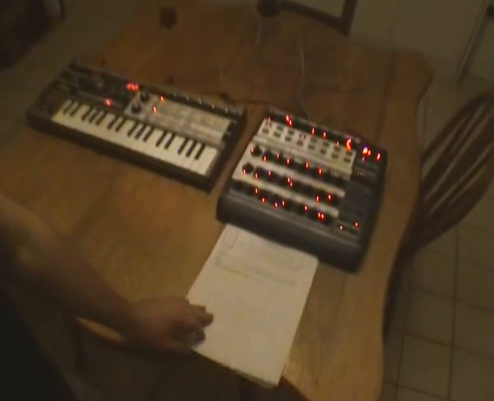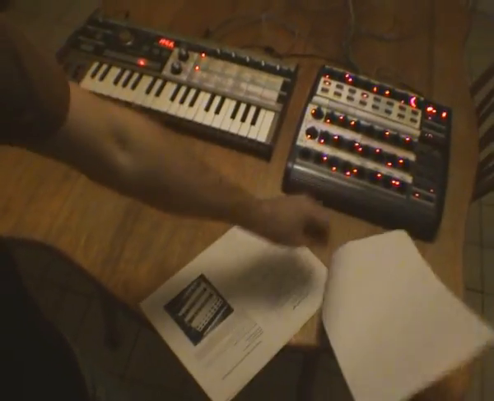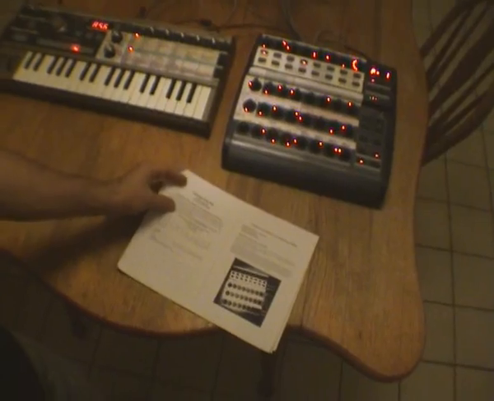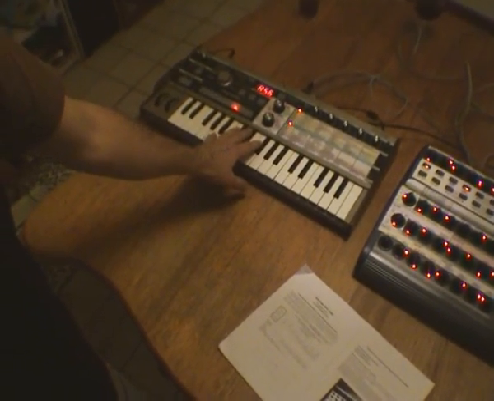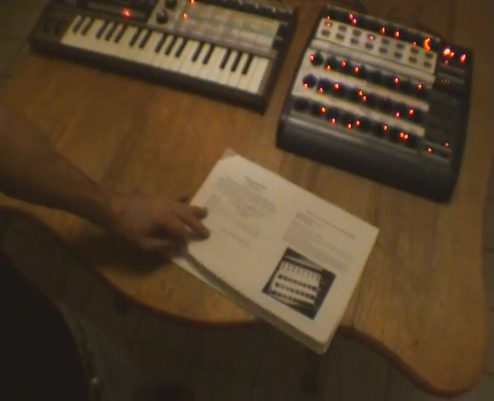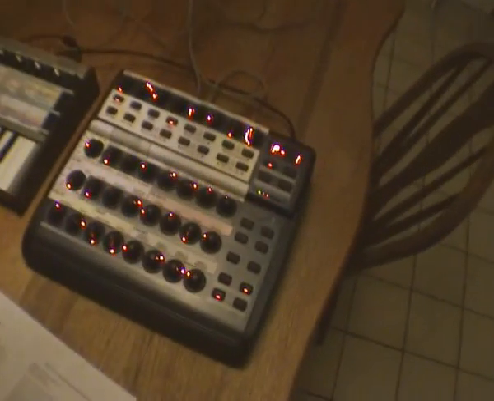But if you download this document, it's pretty much just a couple of pages and it tells you how to program in all the settings on the BCR so that it can control the MicroKorg. Give it a go, tell us what you reckon. You can get the printout and everything on it as well. So if you just follow this sheet, you'll be fine.